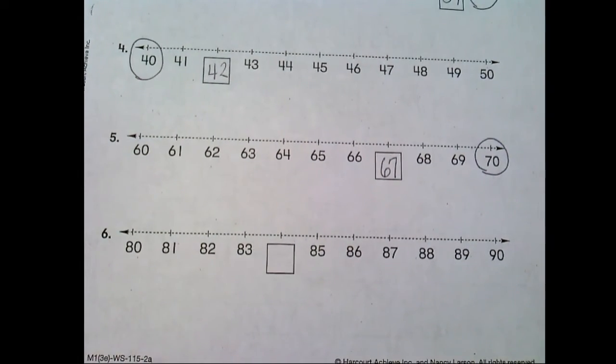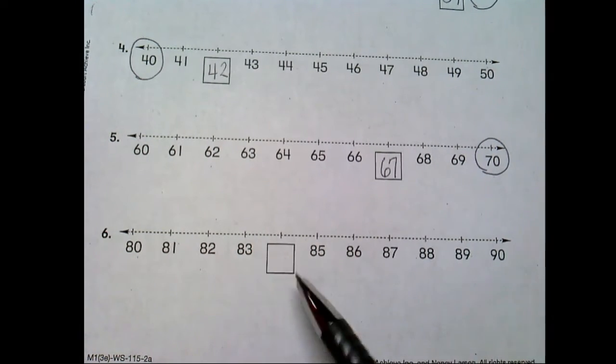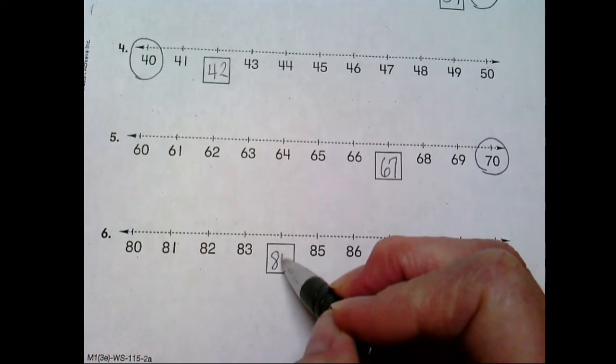And we have one last one to do. Our number here is 84.